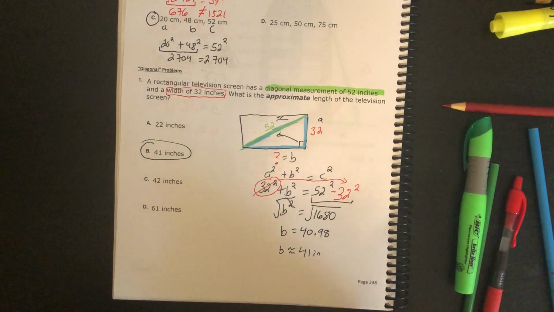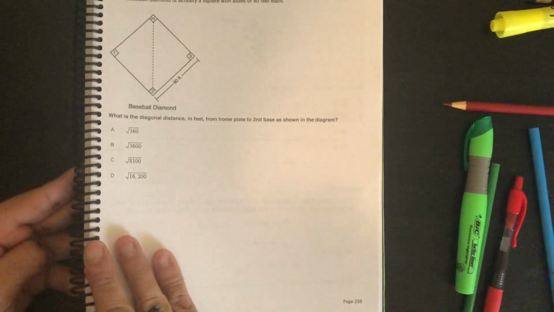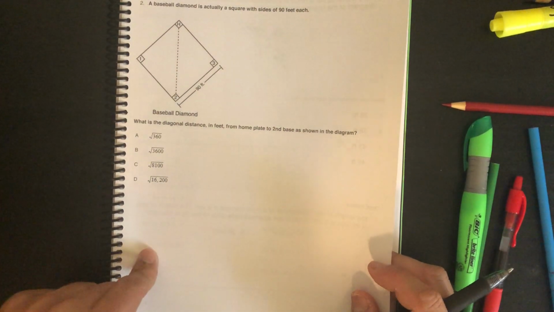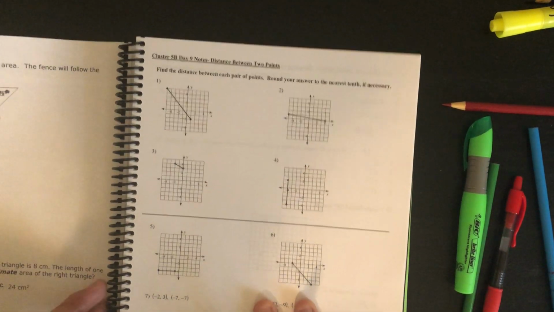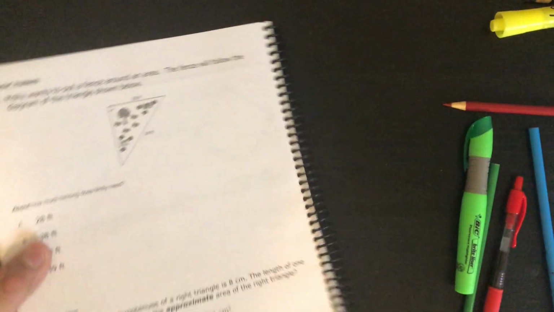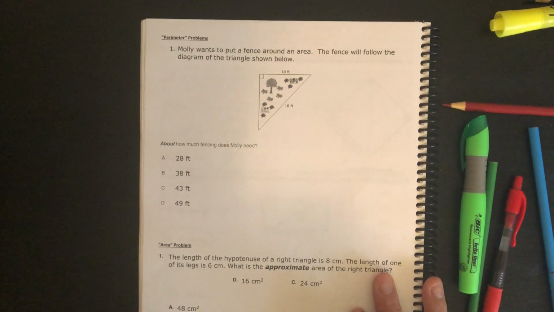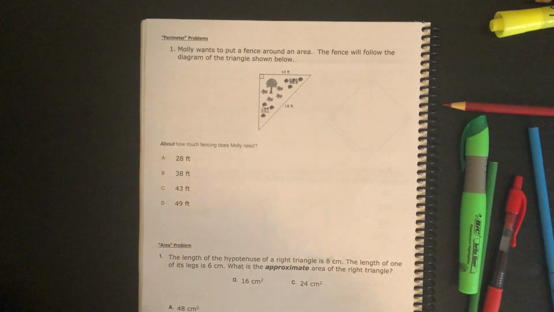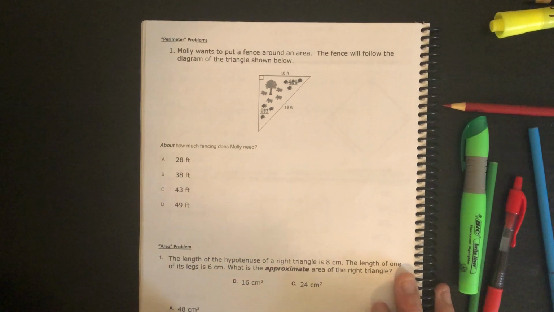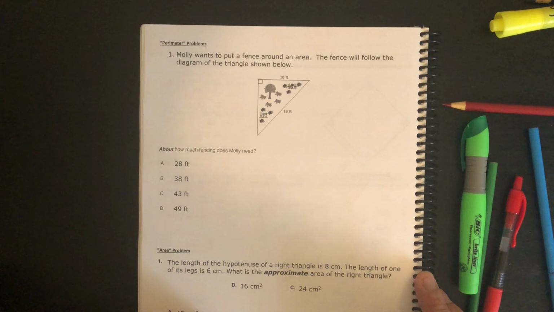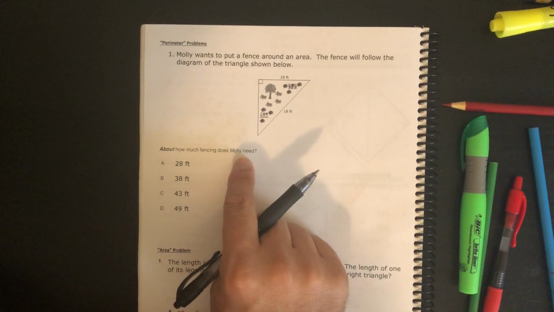Okay, let's move on. We're not going to do number 2 on the back. However, we are going to do number 1 under perimeter, okay? On page 240. Molly wants to put a fence around an area. The fence will follow the diagram of the triangle shown below. About how much fencing does Molly need?